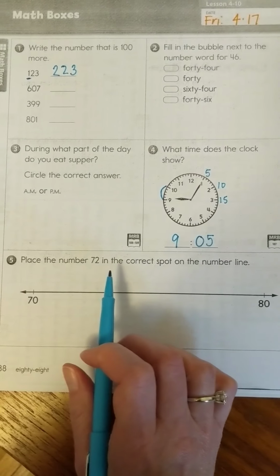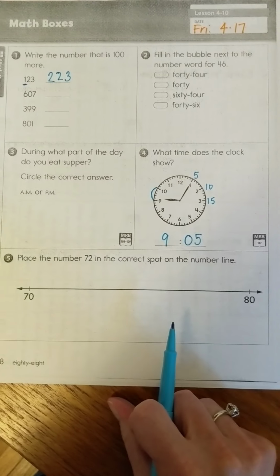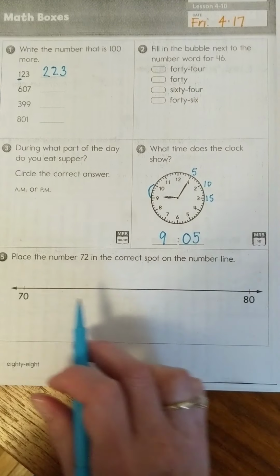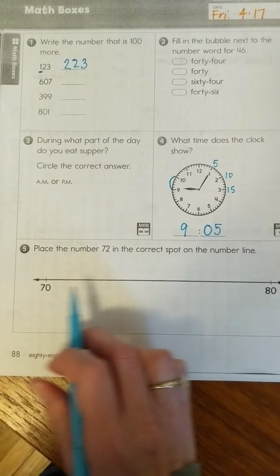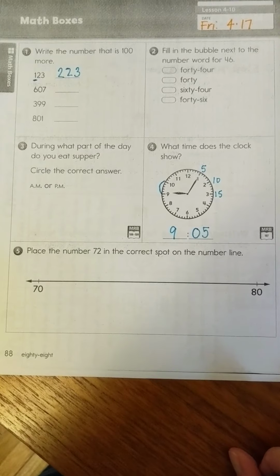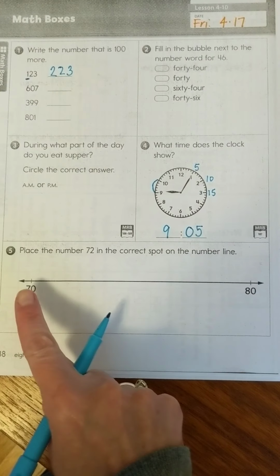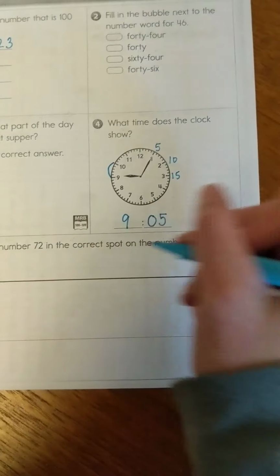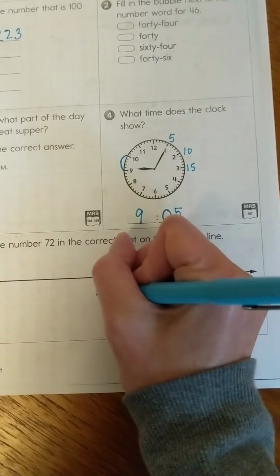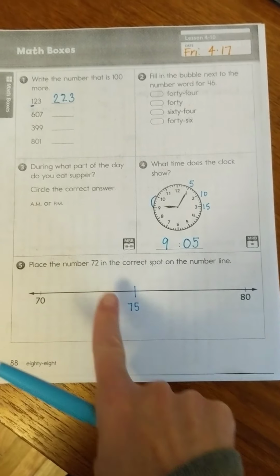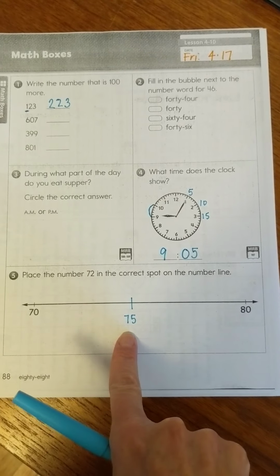Then you want to place the number 72 in the correct spot on the number line. Well, I see that 70 is down here, and I see that 80 is down here, but I don't see any lines on there. So how am I supposed to know where 72 is? Well, think about it. What would halfway between 70 and 80 be? Well, that would be 75. So I'm going to just make a guess, maybe about there. And I'm going to say that that is 75, okay? Now that you know that 75 is there, I want you to go ahead and write that on your paper.